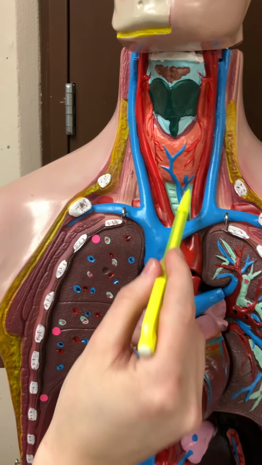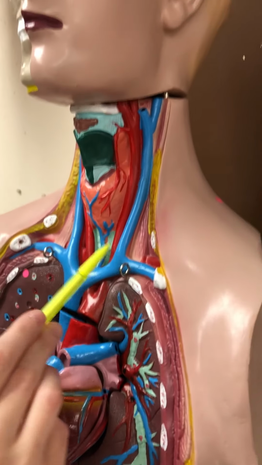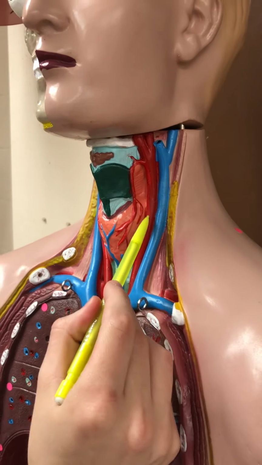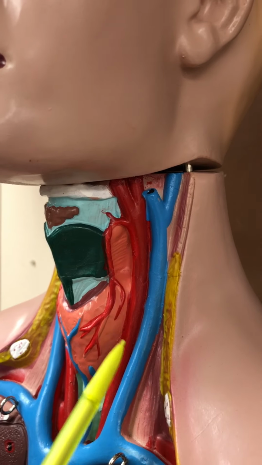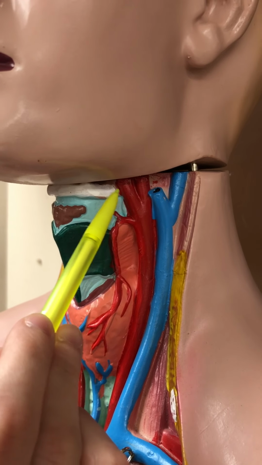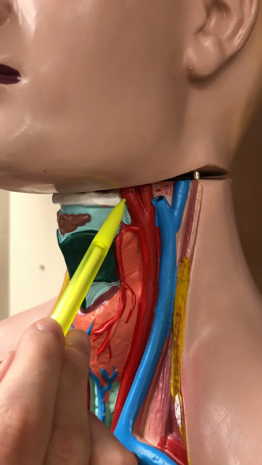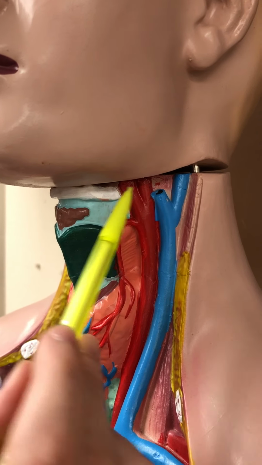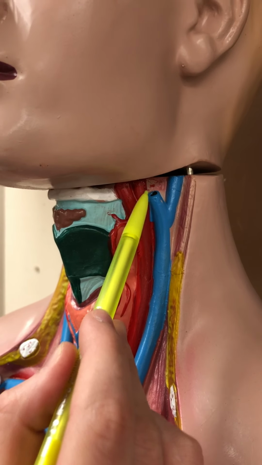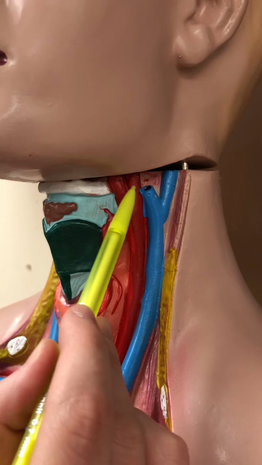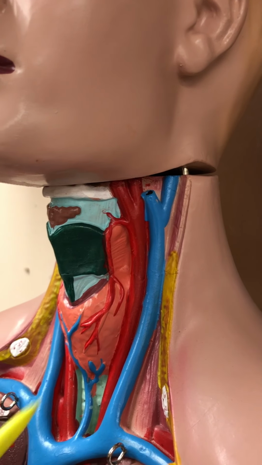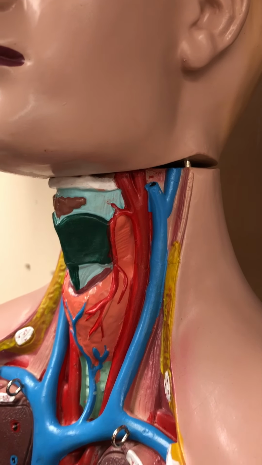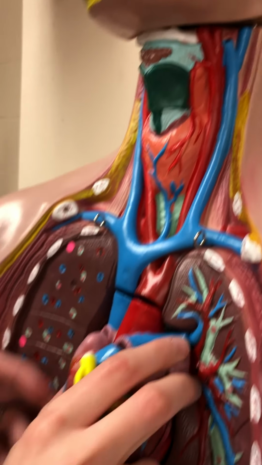So at the top of the common carotid arteries, you'll see a bifurcation, or a splitting is the word that means. So up here, common carotid splits into an external carotid artery and an internal carotid artery. So external is more anterior, internal more posterior back there. Okay, and then as we come down, we'll look behind the heart.